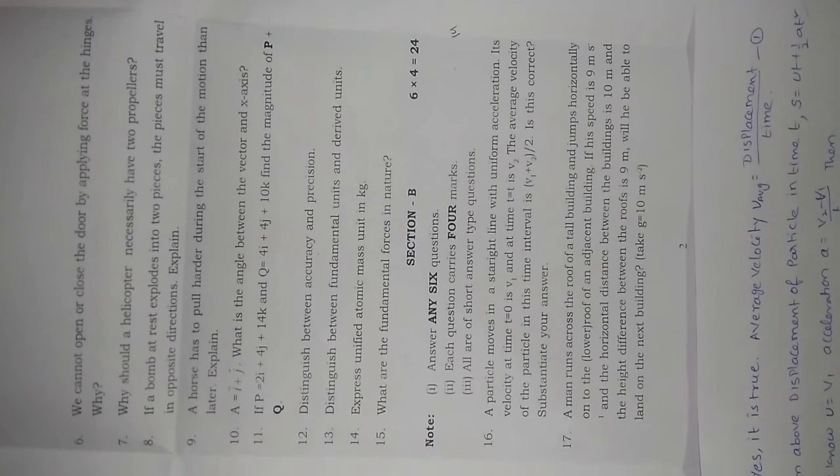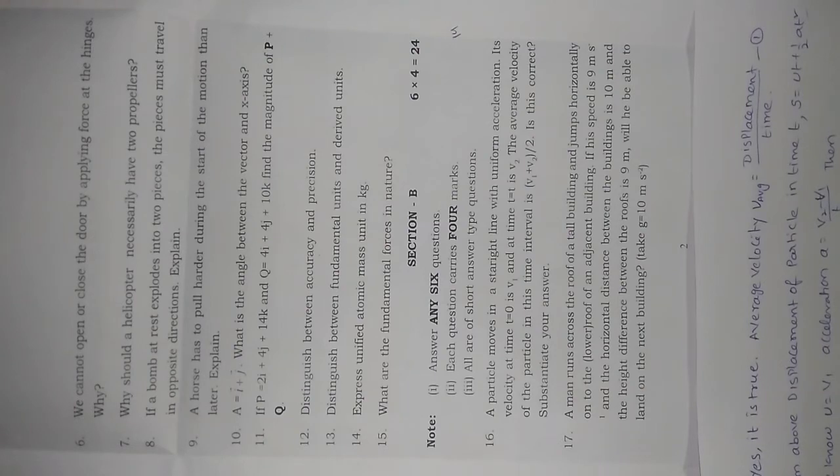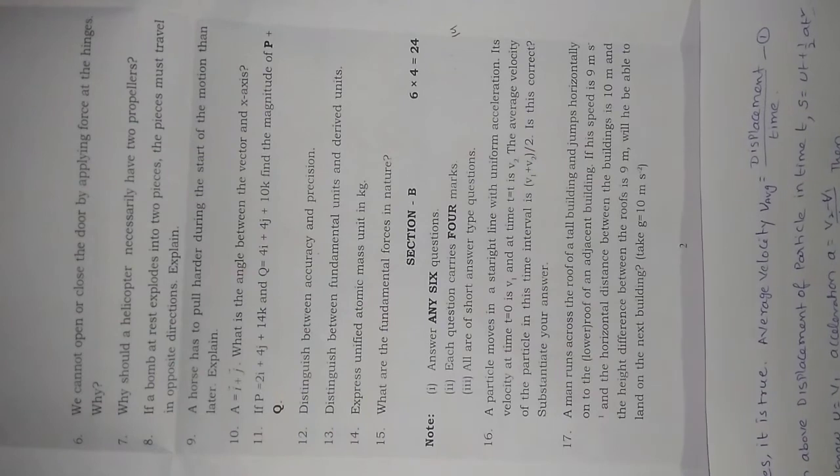A man runs across the roof of a tall building and jumps horizontally onto the lower roof of the adjacent building. If his speed is 9 meters per second, the horizontal distance between the buildings is 10 meters, and the height difference between the roofs is 9 meters, will he be able to land on the next building? Take g as 10 meters per second squared.